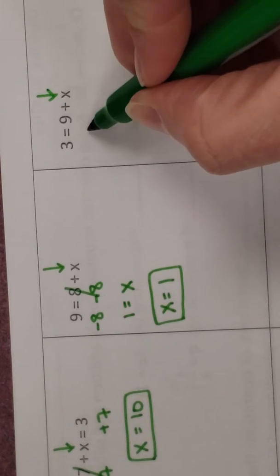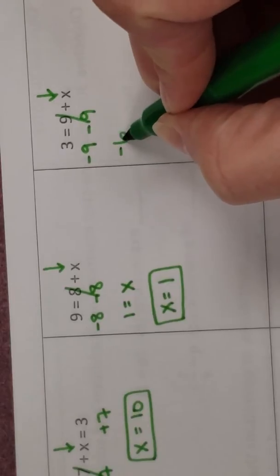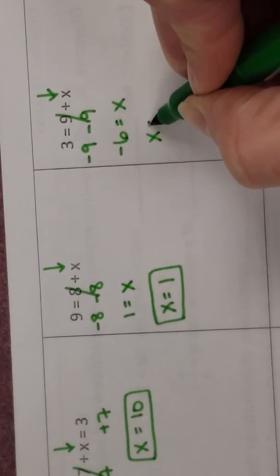X is with a positive 9. The reverse of a positive 9 is a negative 9. What I do to one side, I do to the other. Negative 6 is x, or x is negative 6.